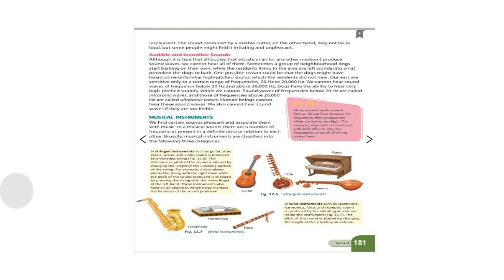Page number 181. Audible and inaudible sound side heading. Fifth line: Our ears are sensitive only to a certain range of frequencies, 20 Hz to 20,000 Hz. From there to the last line: We also cannot hear sound waves if they are too feeble. Roman number 4, fourth question. Did you mark the answers?